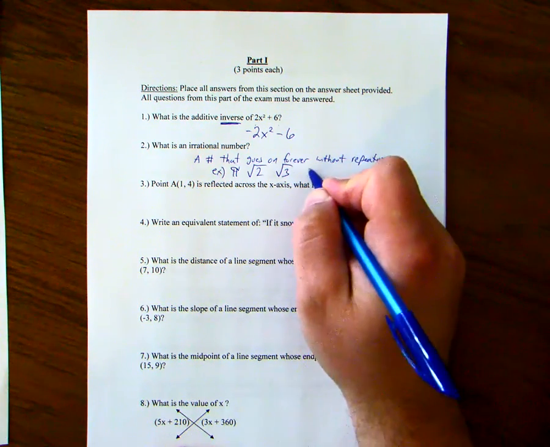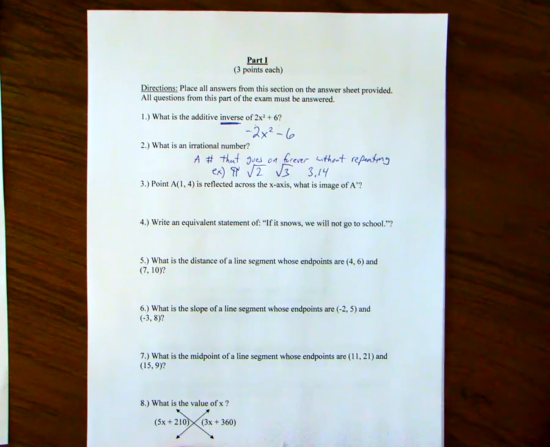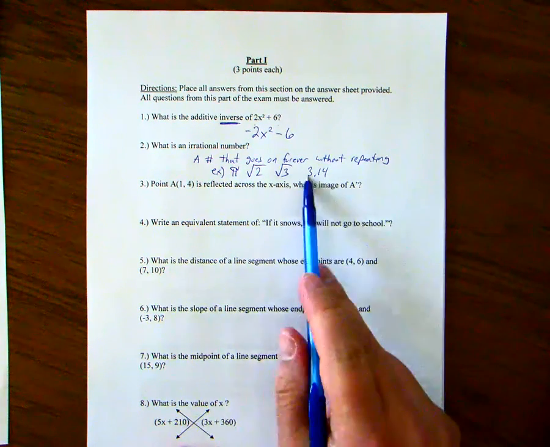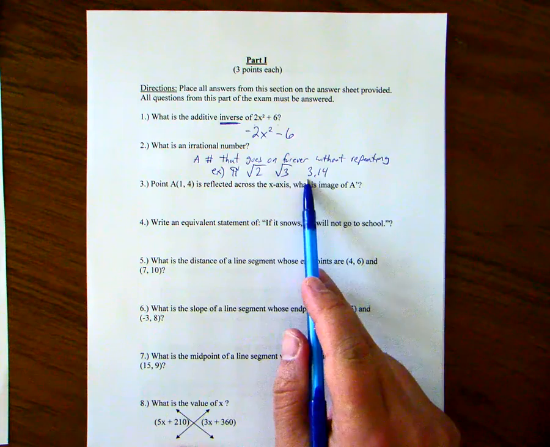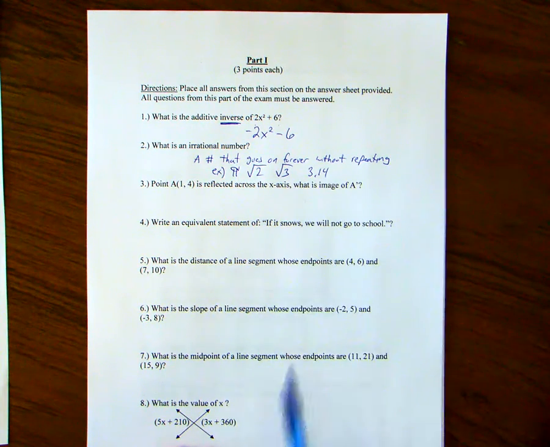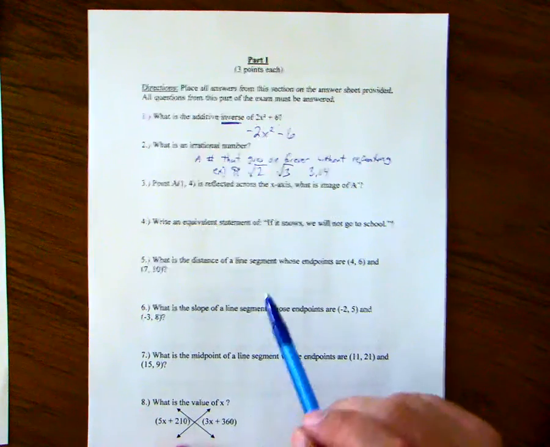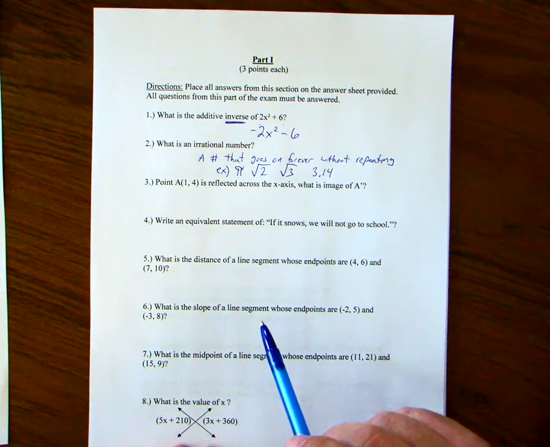A lot of people like to put 3.14. Now that's pi that is rounded, but 3.14 does not go on forever. It's just 3.14. It stopped. So if you see 3.14 as a choice, do not pick it. Okay. Next one. Question 3.